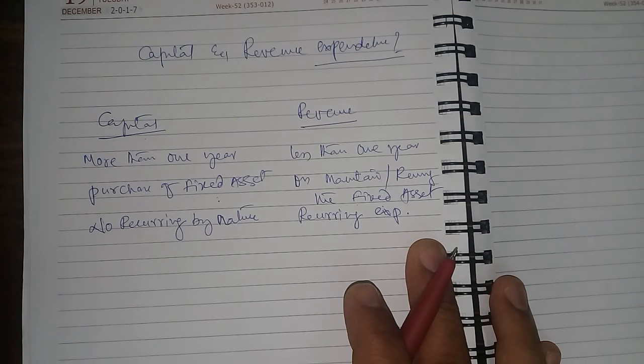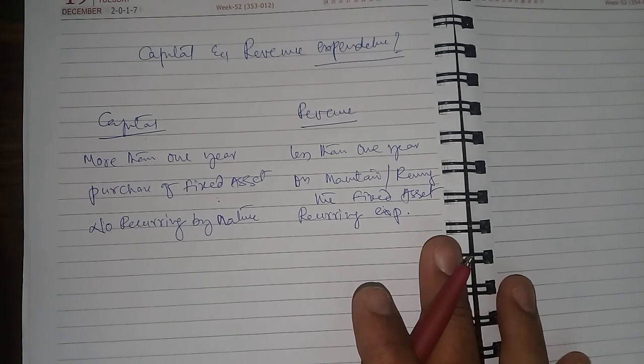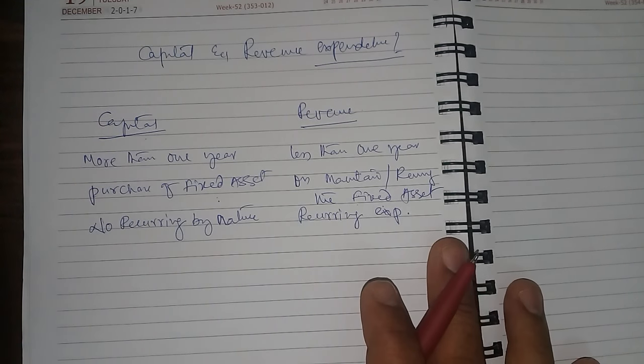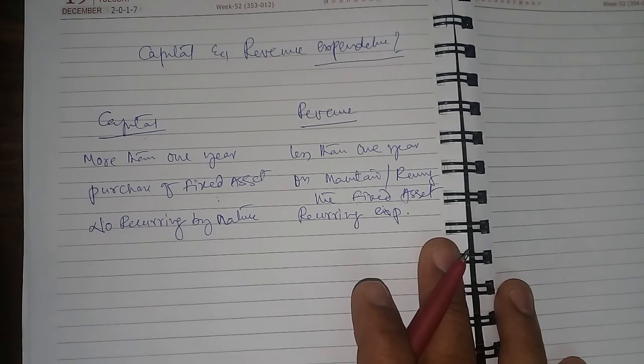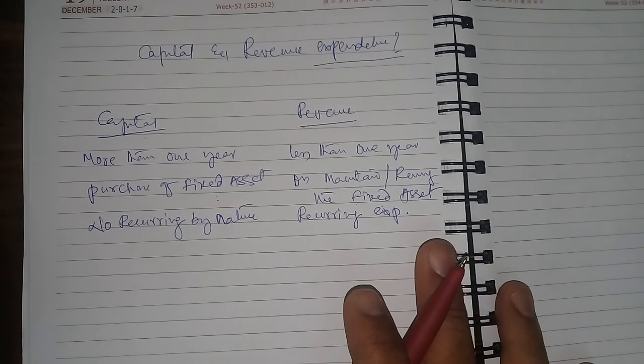All capital expenditures will be recorded as assets on the asset side of the balance sheet, whereas revenue expenditures will be recorded on the debit side of the profit and loss account. This is the most important bifurcation of capital expenditure and revenue expenditure. I hope I made you understand the basic concept of capital expenditure and revenue expenditure.